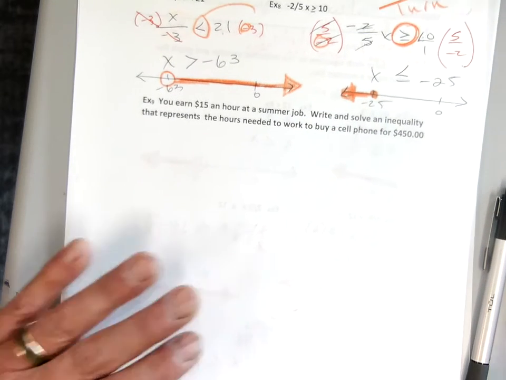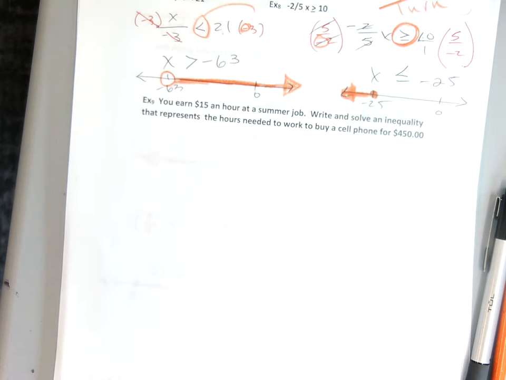Okay, number 9, almost done. So you earn $15 an hour at a summer job. Write and solve an inequality that represents the number of hours needed to work to buy a cell phone for $450. Okay, well, that's easy. $15 an hour, right?